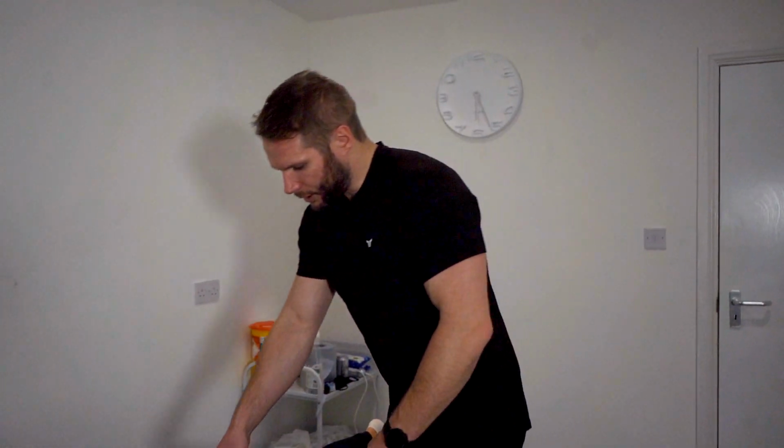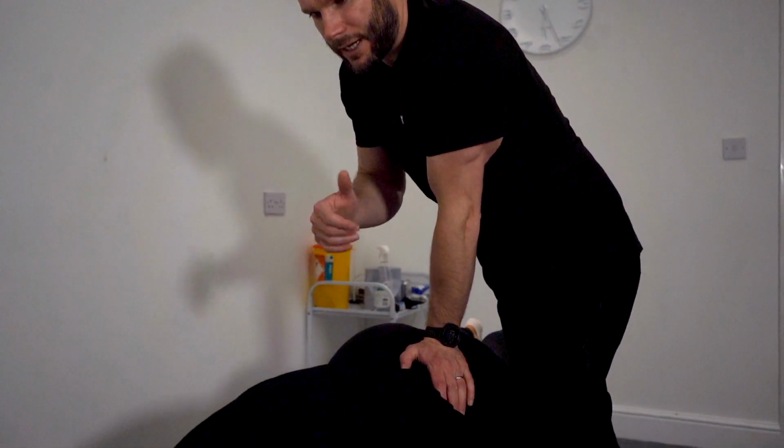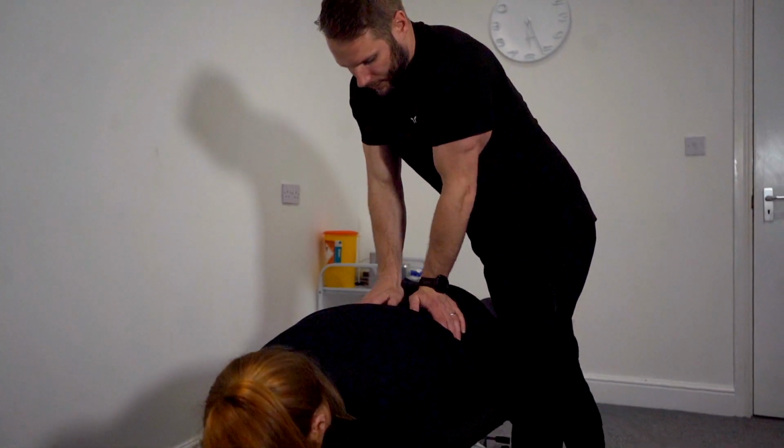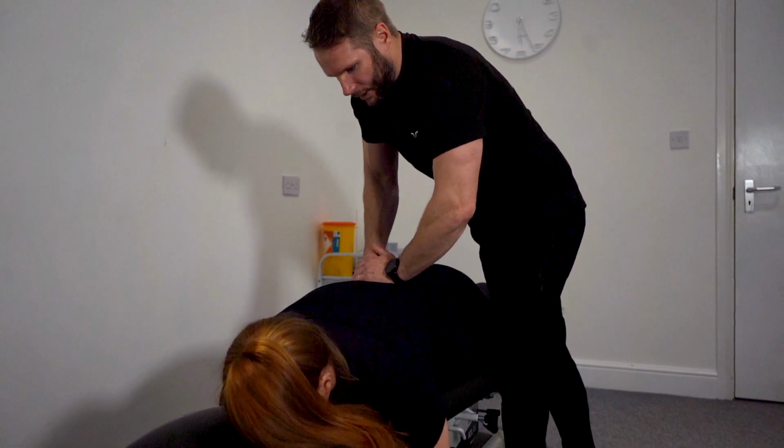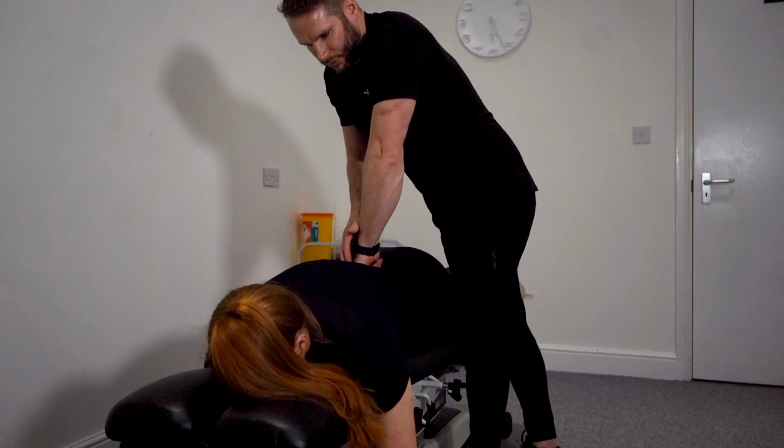You also want to have a little compression through the SI joints, so just having a feel if there's any hyper or hypo mobility. You also want to have a little bit of compression through the lumbar spine. So is there any discomfort? If I press down through here, any discomfort?